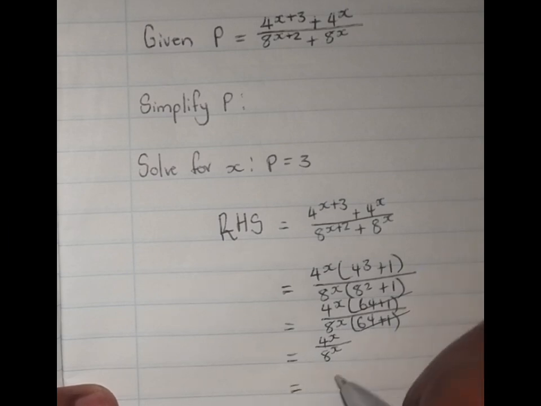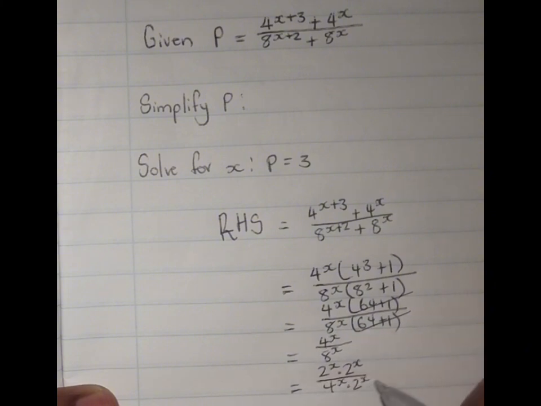Now with 4 to the x divided by 8 to the x, can we simplify this further? Now we can say that this is 2 to the x times 2 to the x, divided by 4 to the x times 2 to the x. And so this is going to cancel that off. So we'll have 2 to the x divided by 4 to the x.